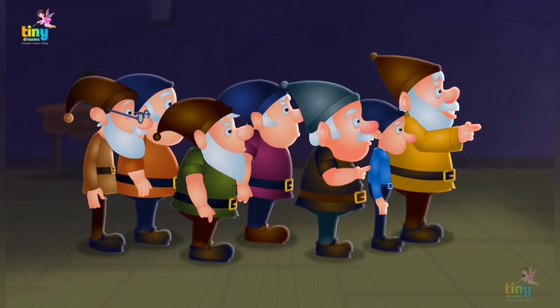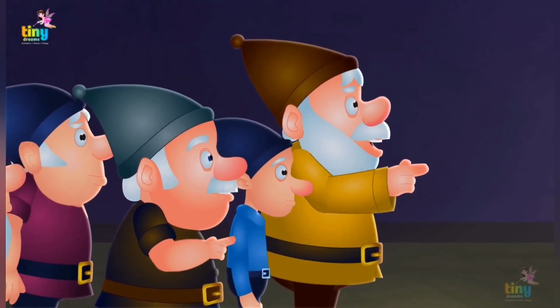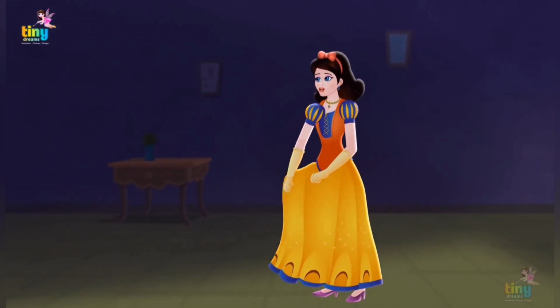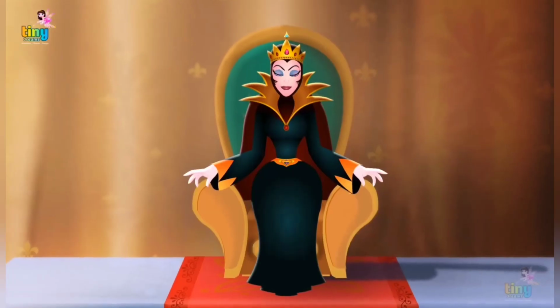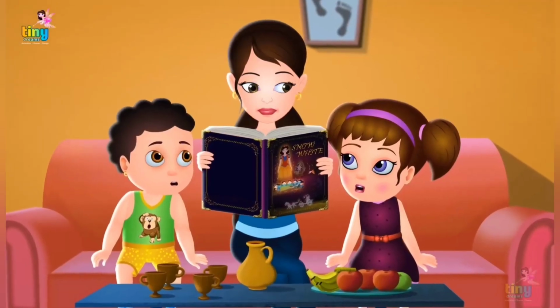But they warned her that she must never open the door to anyone while they were away at the mine, in case the wicked queen found out she was alive and came to kill her. Snow White stayed with the dwarfs. She was very happy looking after them, and before long she forgot all about the wicked queen.